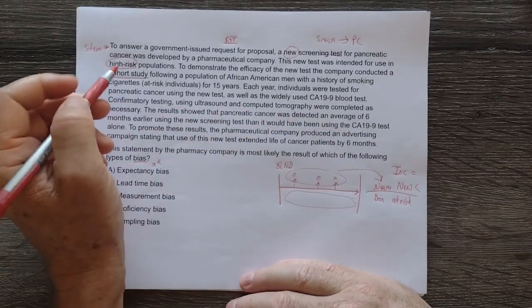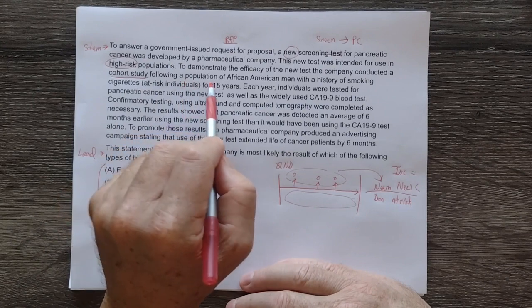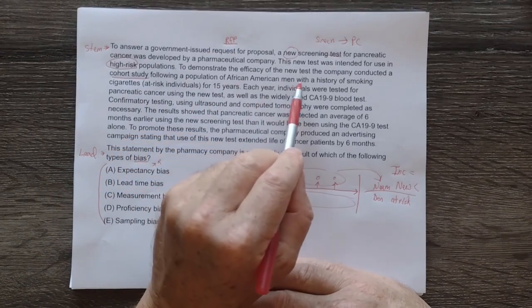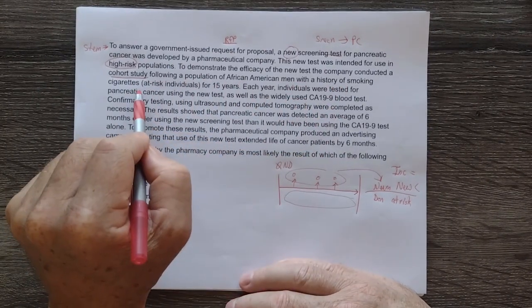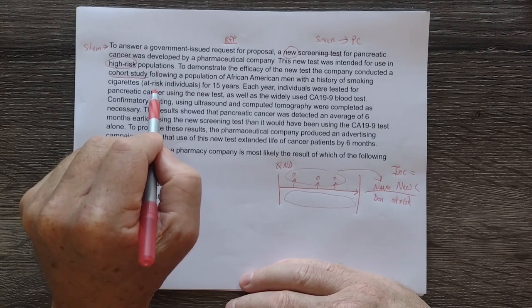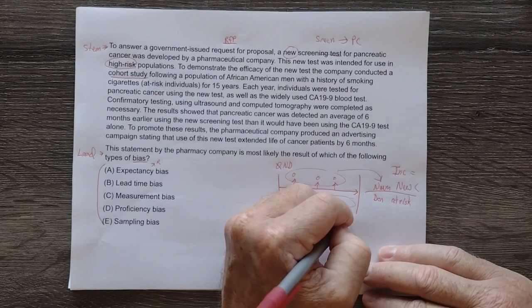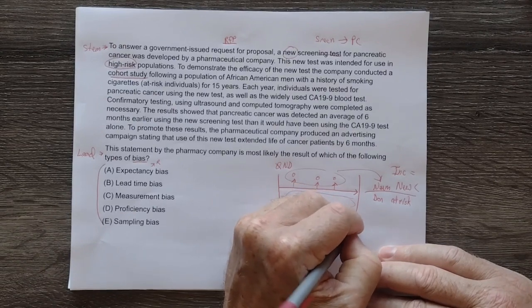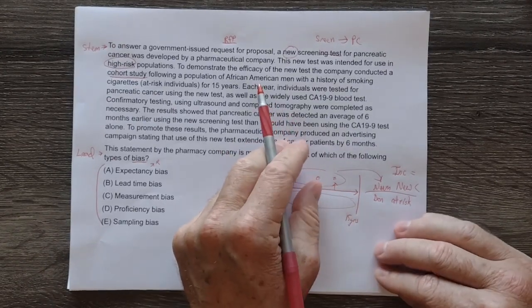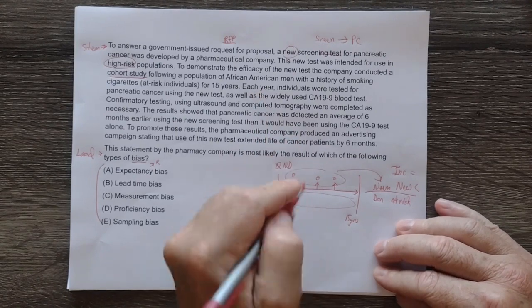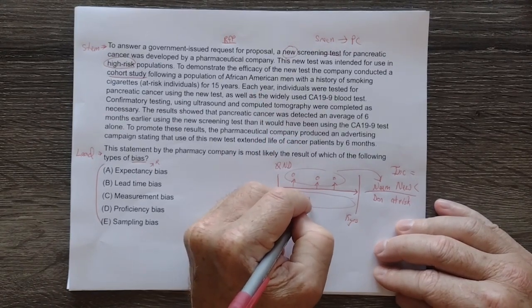All right, a cohort study following a population of African American men with a history of smoking cigarettes. So these were the at-risk individuals, and this was a long cohort study, 15 years, and it looks like these people were at risk and they were smokers.